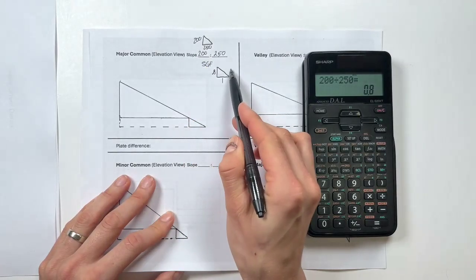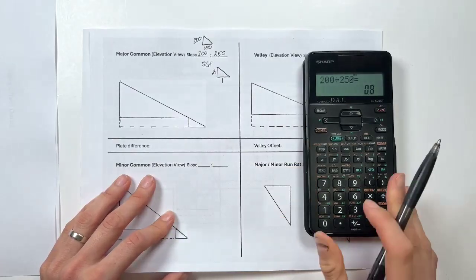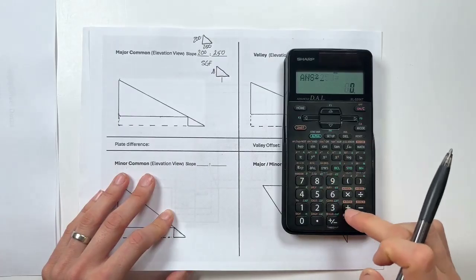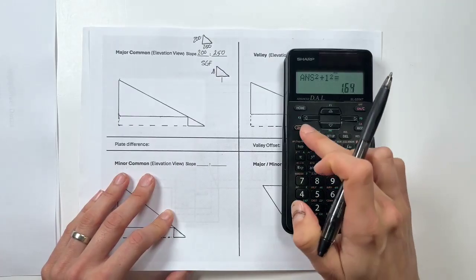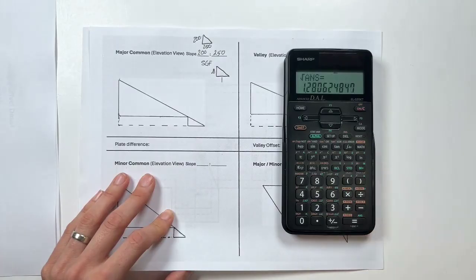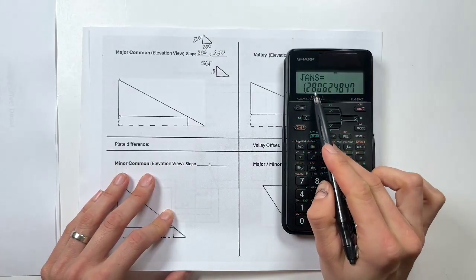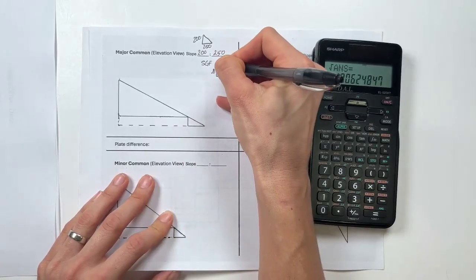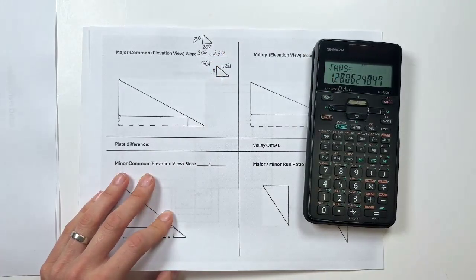And the number that we're really trying to find is the hypotenuse of this triangle, which is the slope gain factor. So 0.8 squared plus 1 squared, square root, equals 1.281. Wonderful.